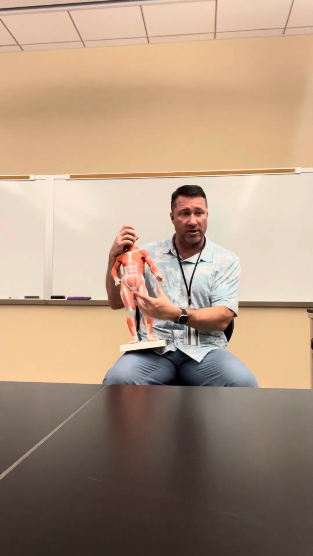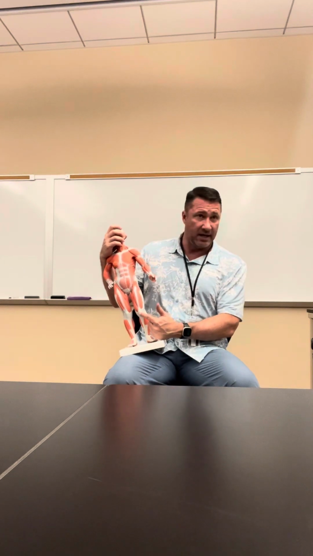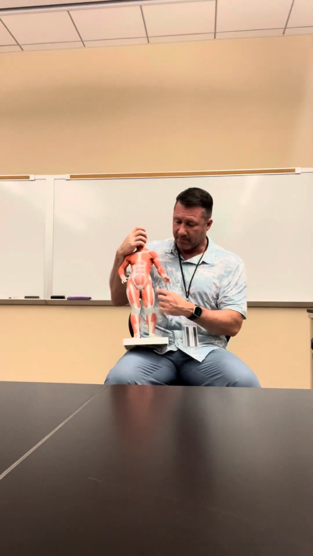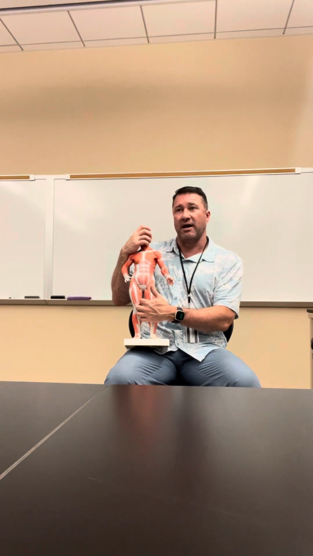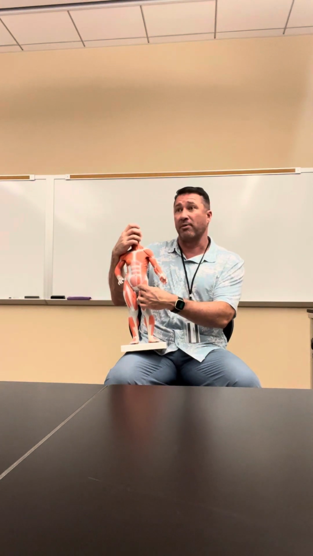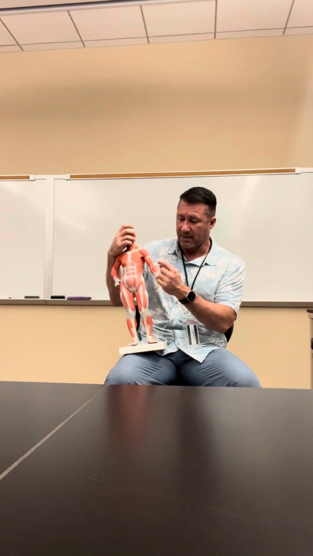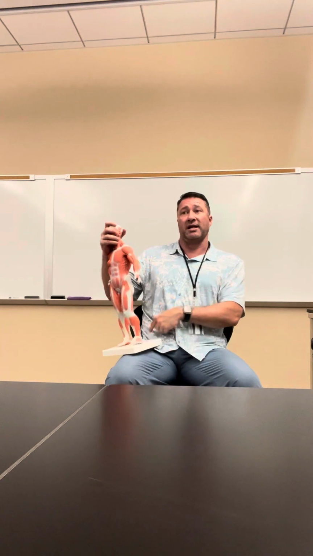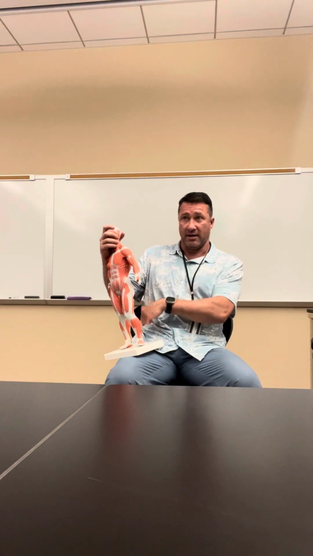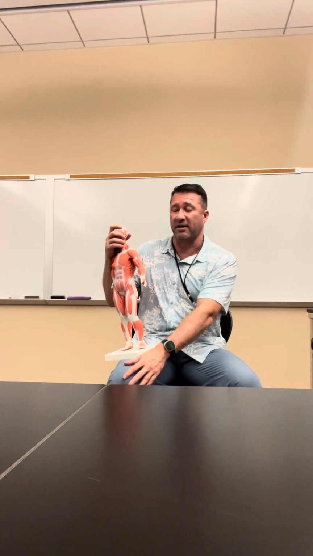Quadricep muscles. We've got the 4 quadricep muscles. All 4 of them insert on the tibial tuberosity of the tibia. Vastus medialis, lateralis, and intermedius: the origin is on the upper femur and they insert into the tibial tuberosity via the quadricep tendon. The rectus femoris, its origin is the anterior inferior iliac spine of the hip, or of the ilium, and it inserts via the tendon.